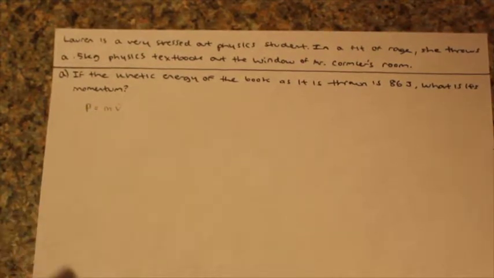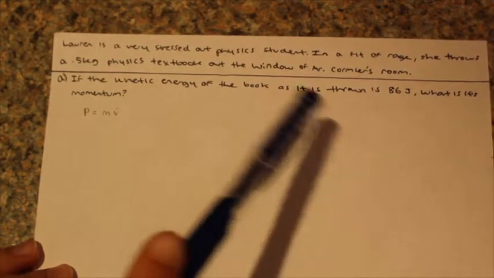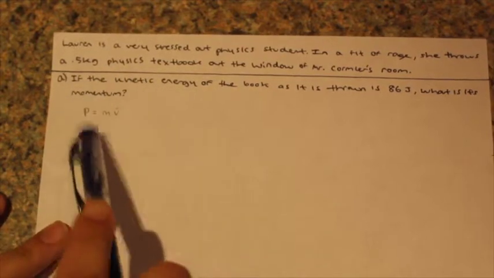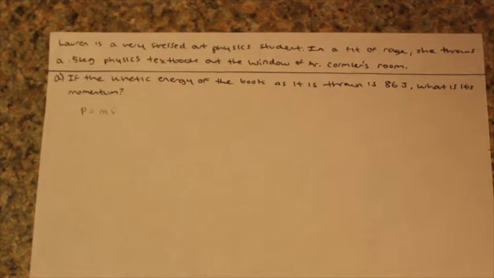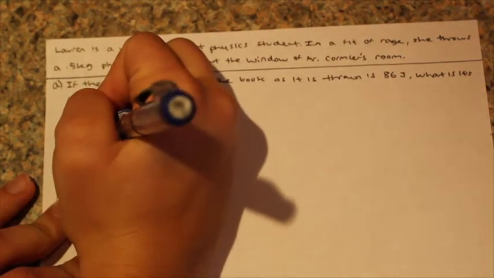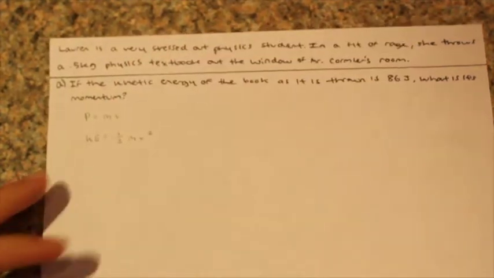To find velocity, we can use the other piece of information that we're given, which is 86 joules, and we can use that to find our velocity and then plug it back into the equation. So what can we use to find the velocity? Well, we know that 86 joules is energy, and it's kinetic energy because the book is moving. So let's write down our kinetic energy equation, which is kinetic energy equals 1/2 mass times velocity squared.